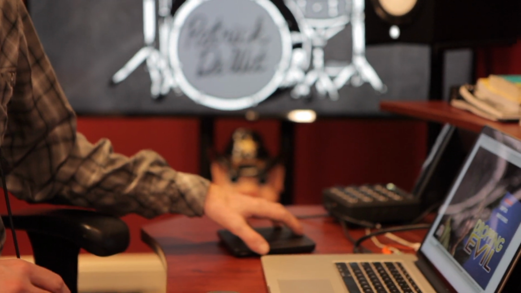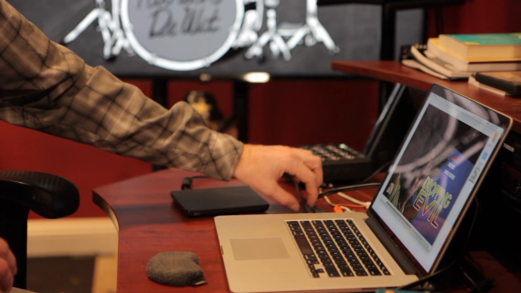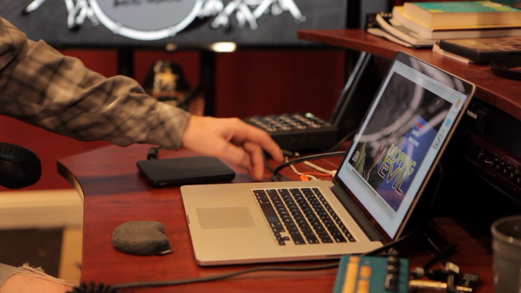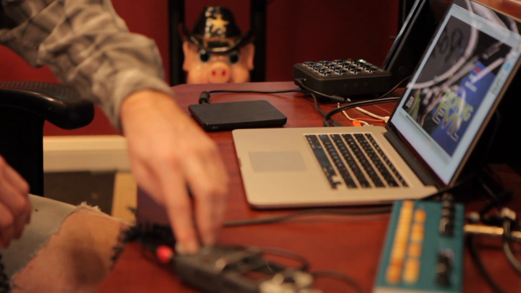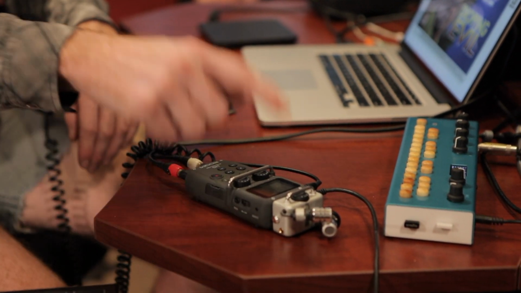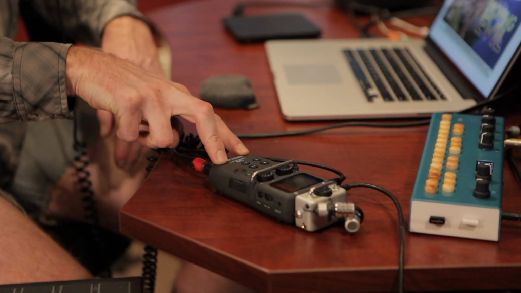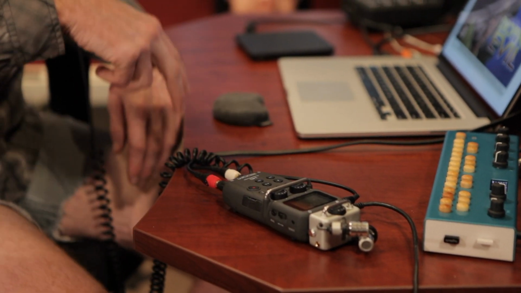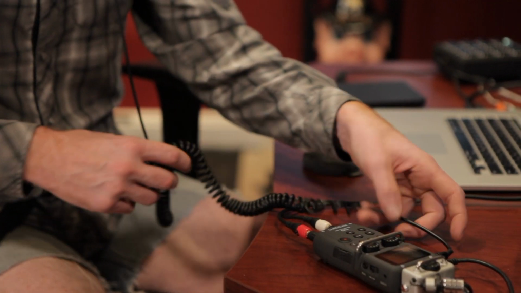So I have an external DVD player because my MacBook doesn't have one. A little USB guy. The audio I'm getting is coming out of the headphone jack, going dual mono into the Zoom recorder. The same way we got the field recordings, but instead of using the microphones on top, we're going dual mono into the jacks on the bottom here. So it's just going directly in. And I'm monitoring everything using headphones.